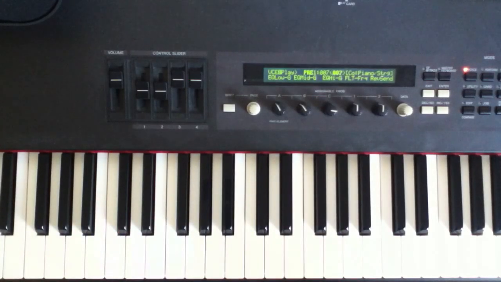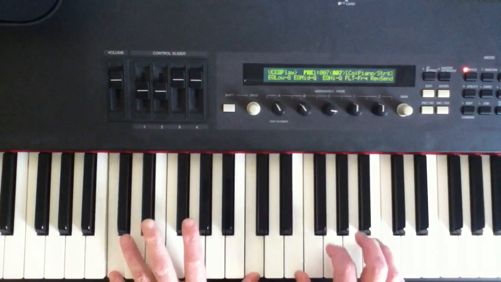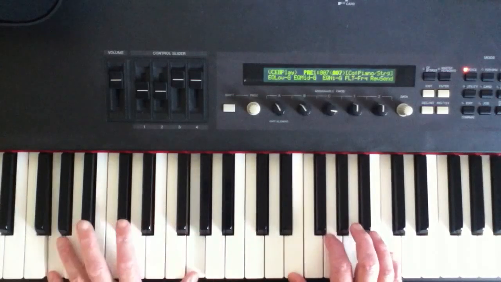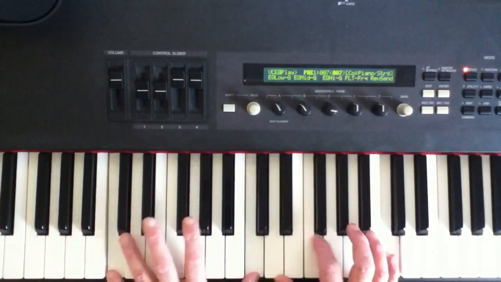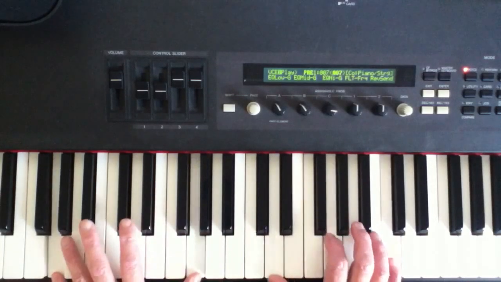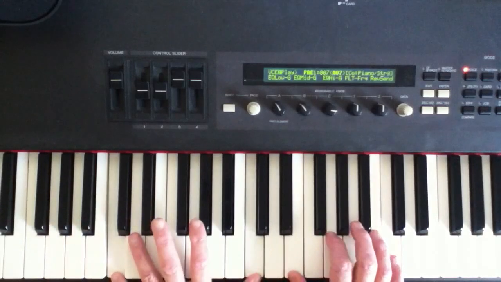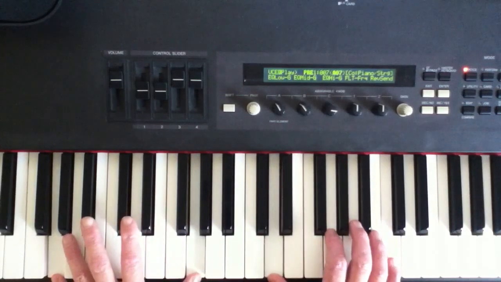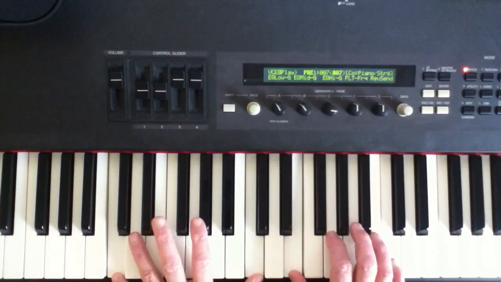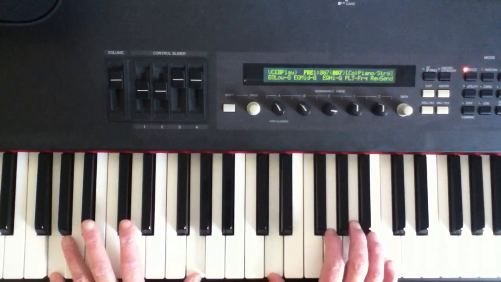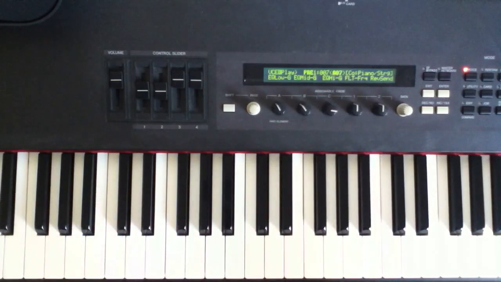Now, if I play a different single note instead of a chord, you get a style which is quite familiar. 1, 2, 3, 4, 5, 6, 1, 2, 3, 4, 5, 6. And the song which is most famous for this sort of pattern is House of the Rising Sun.